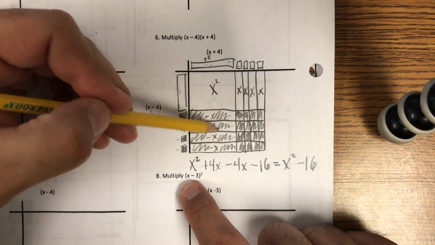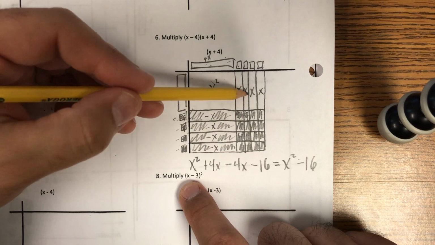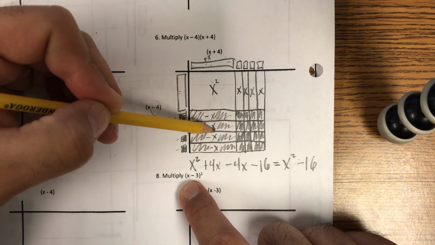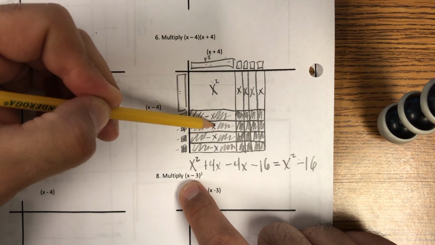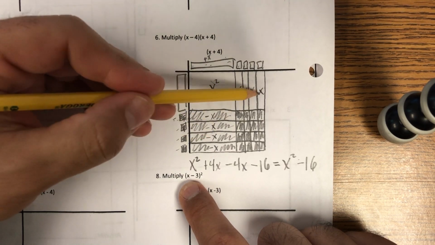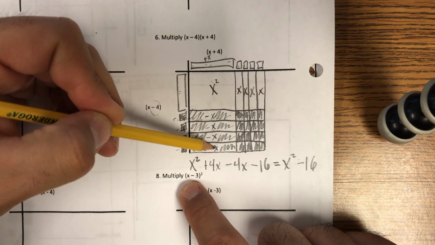These cancel each other out. They zero out. 4x minus 4x is 0. X minus x is 0. X minus x is 0. X minus x is 0. X minus x is 0.